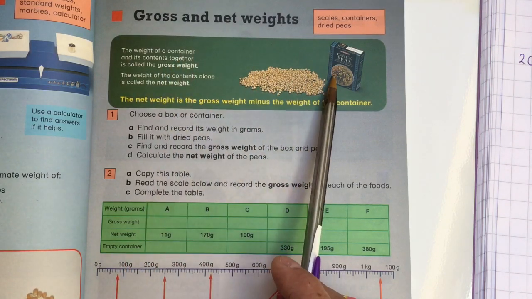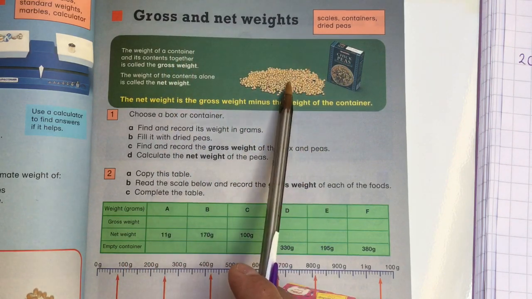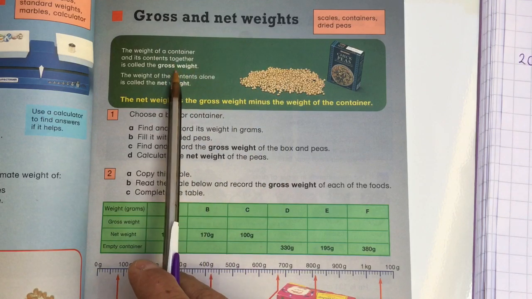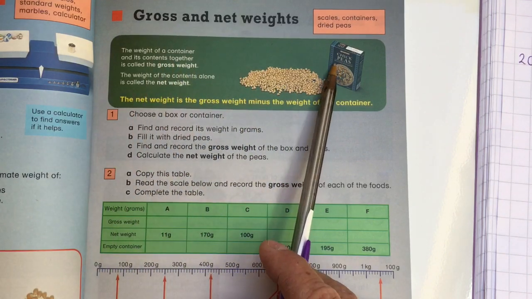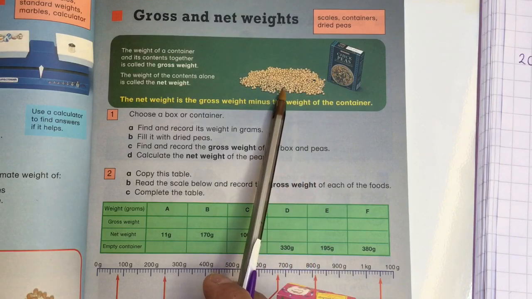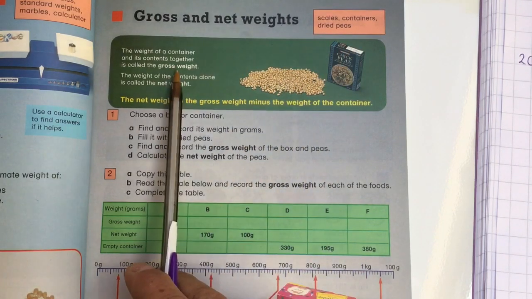You know, this could be beans, could be a tin, and the beans that are inside, put them together, that would be your gross weight. Could be cornflakes, your box and the cornflakes inside, put them together, that gives you your gross weight.